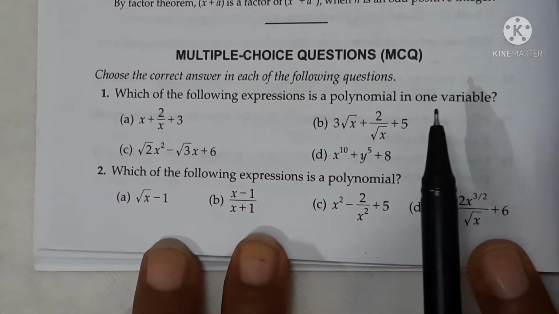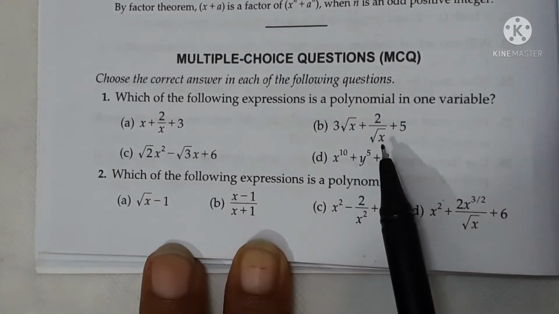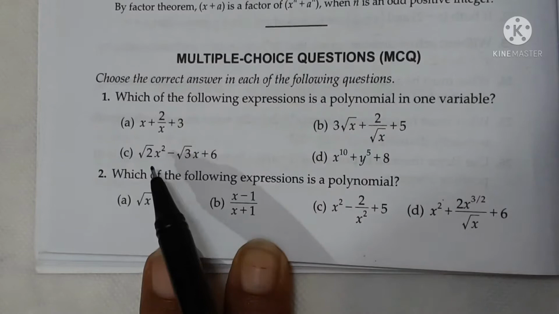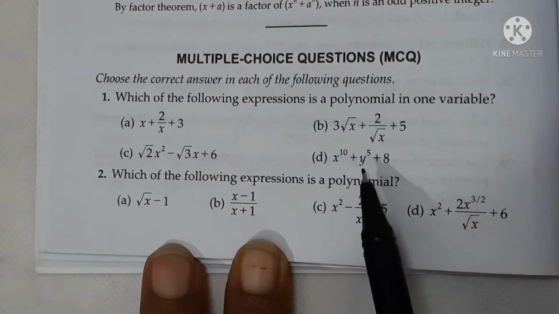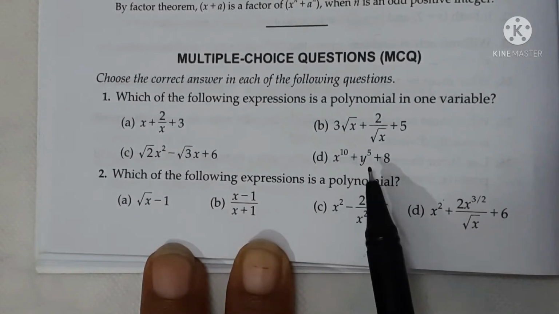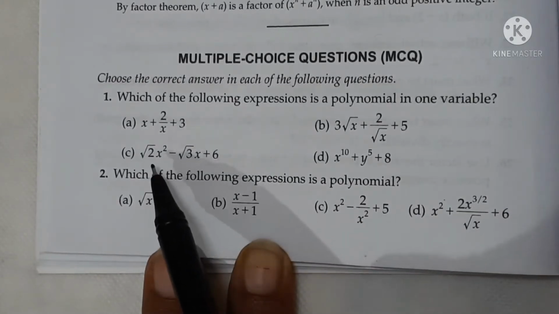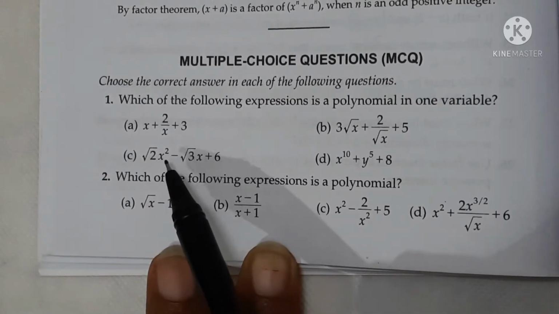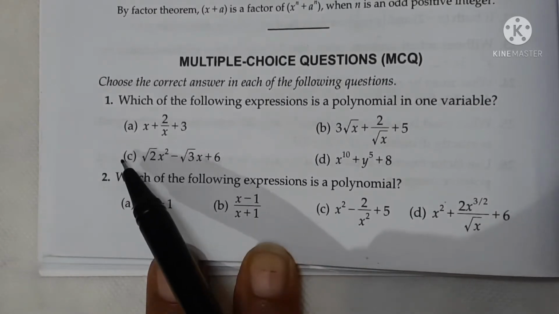See all the parts. Here x has a negative power because it is in the denominator. Here the power is a fraction. See this expression, x squared and this x, so it is a polynomial in one variable. Here x and y, so here there are two variables. So our option C is correct, because a polynomial only has variables with powers in the form of whole numbers. This is correct, option C.